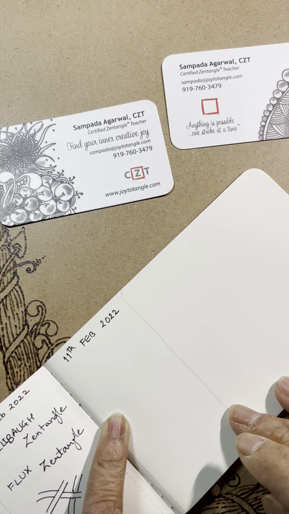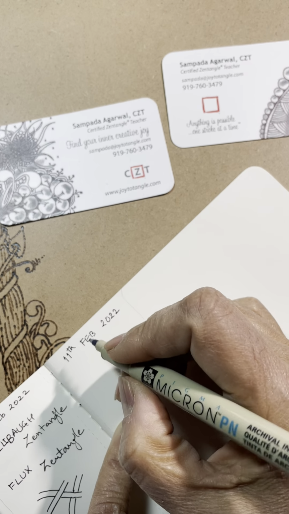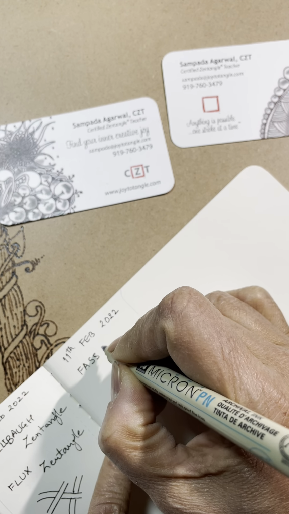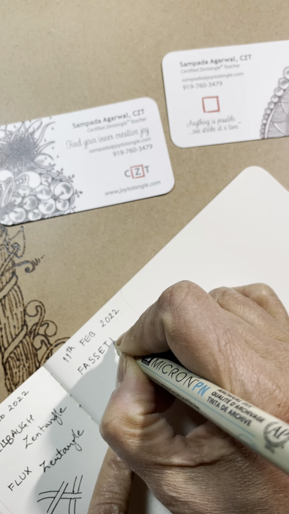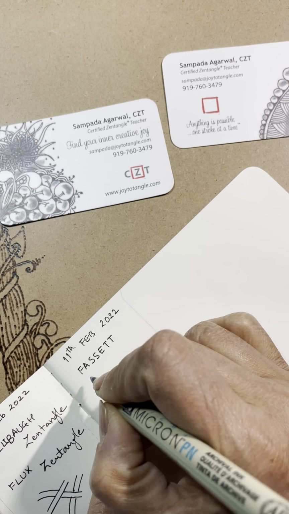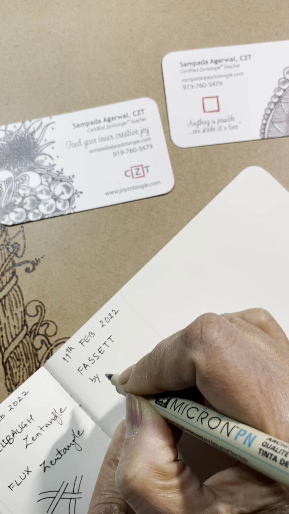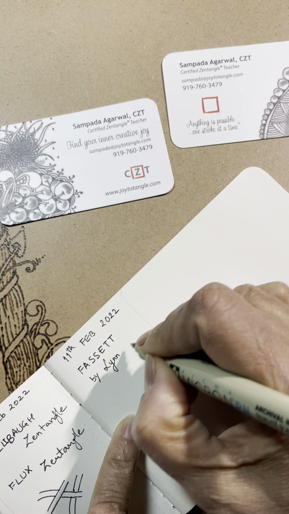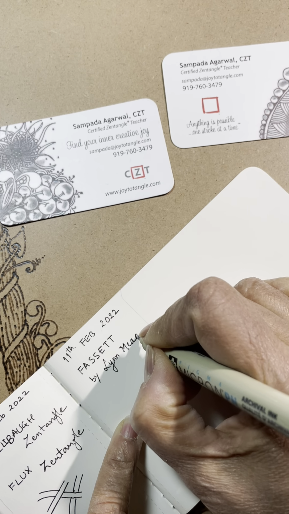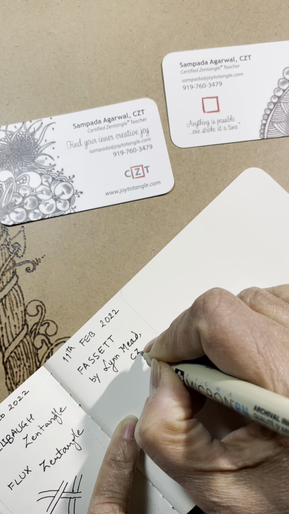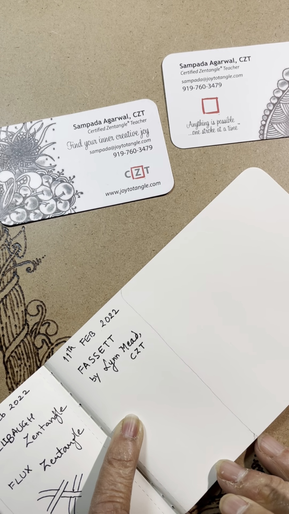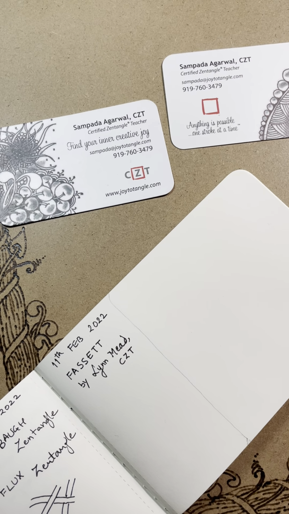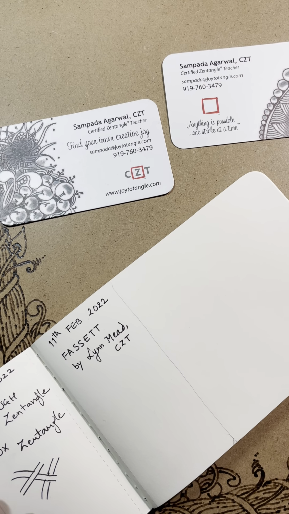And today we will explore a beautiful tangle called FASSETT, deconstructed by a beautiful CZT and a dear friend by the name Lynn Mead. And so let's first begin the Zentangle.